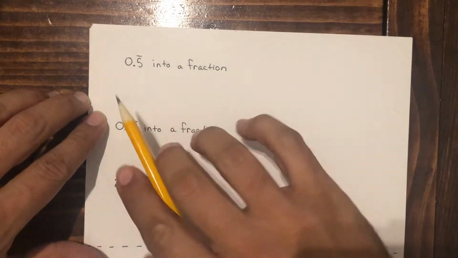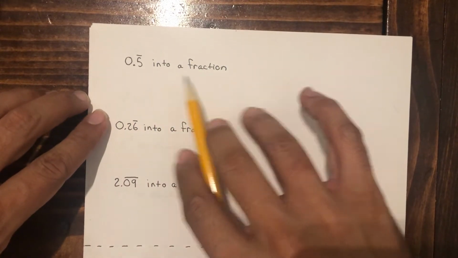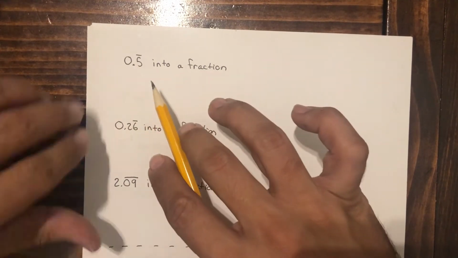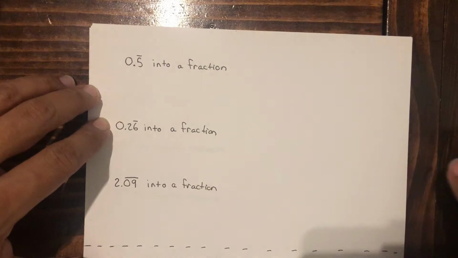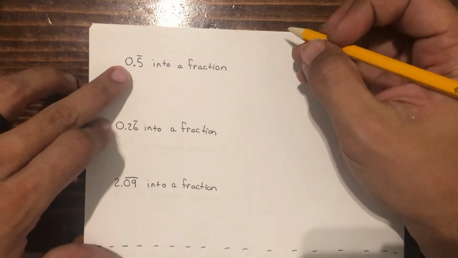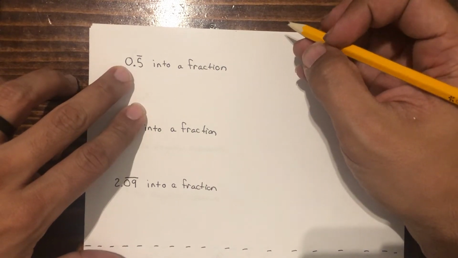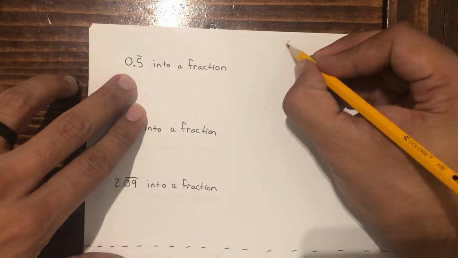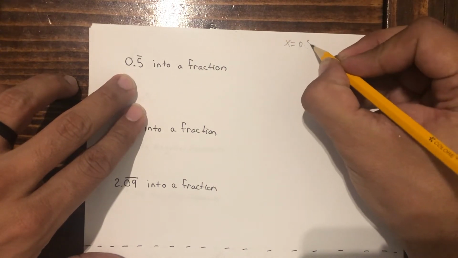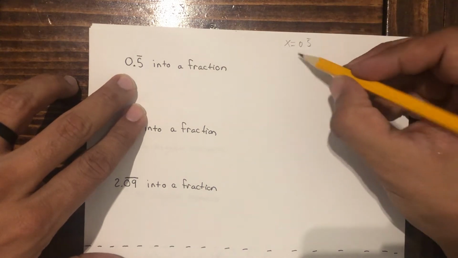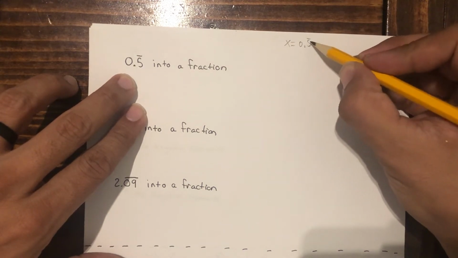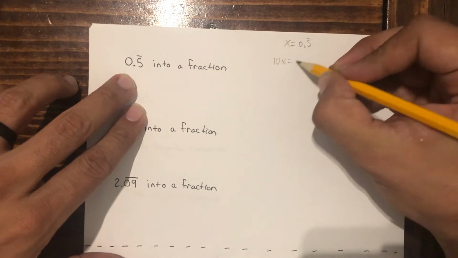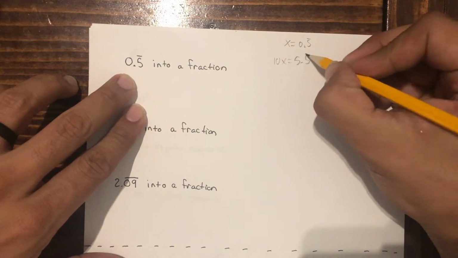So it's going to be turn this into a fraction. Now, because of the 5, this is a repeated decimal and has the line above it, so it means it's 0.555555555 forever. So what we're going to be doing here is turning this into a fraction. First, you make x equals 0.5 to infinity. Now, there's only one number repeating forever. It's just a 5 repeating forever. So we're going to multiply both sides by 10. So 10x equals 5.5 forever.